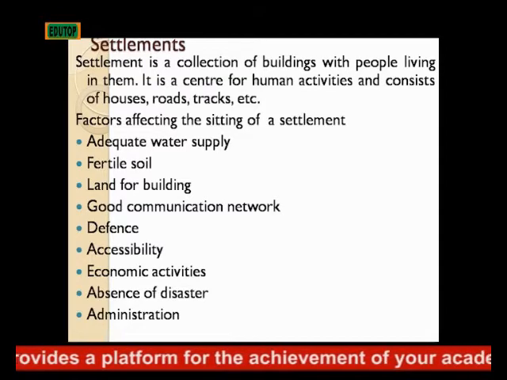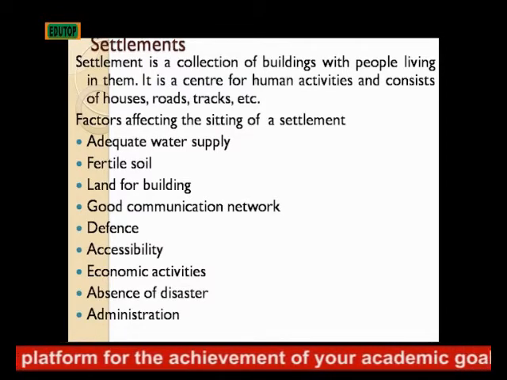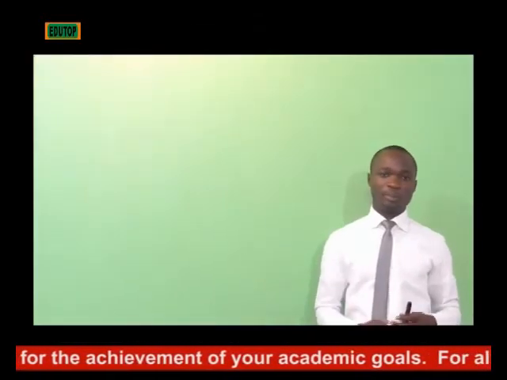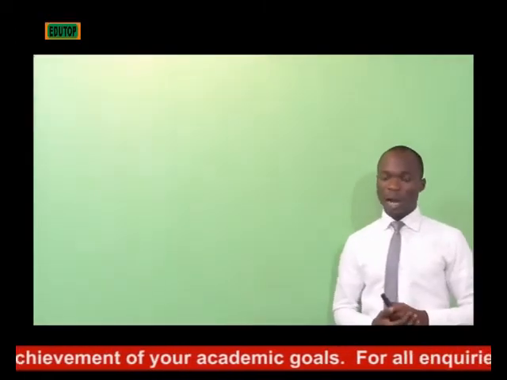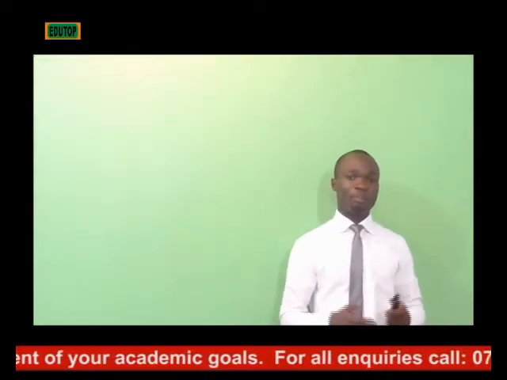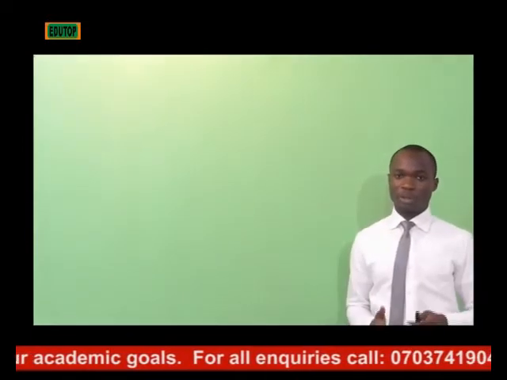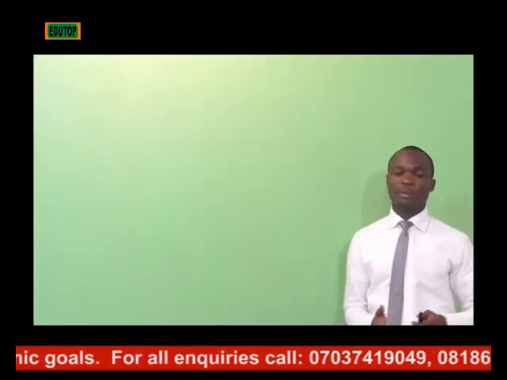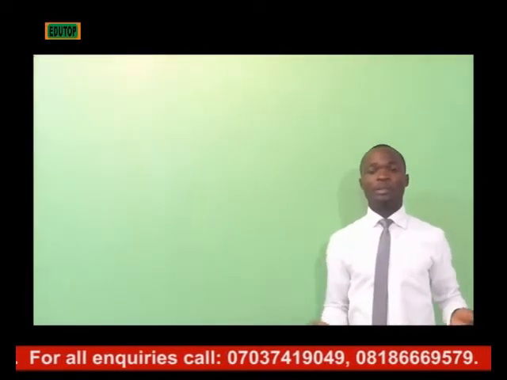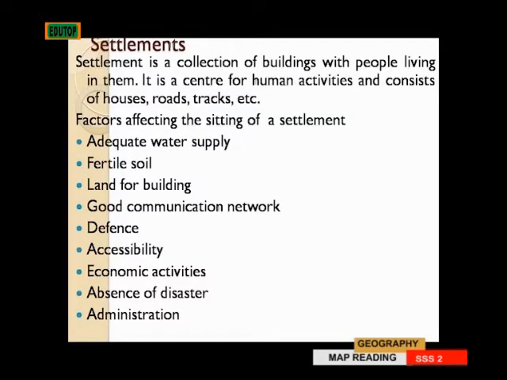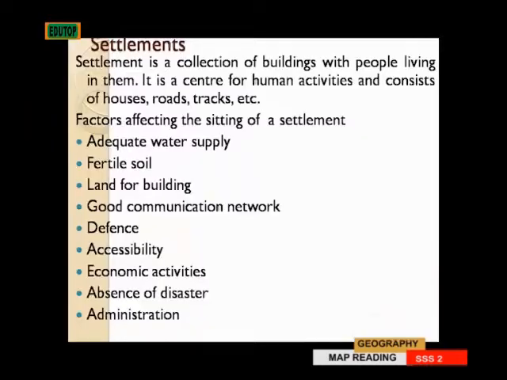Land for building. When there is available land that is suitable for building houses, people will tend to come over to such area, build houses, live in those places, and settle there. Good communication network. This is another factor which favors the siting of settlements in a given area.